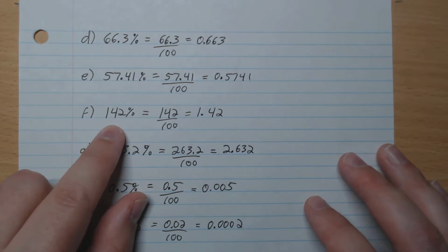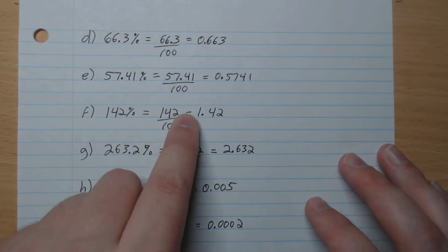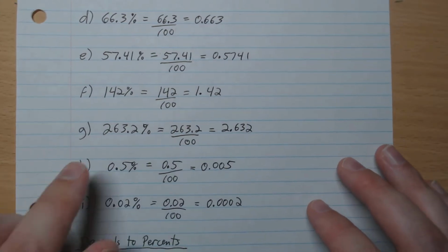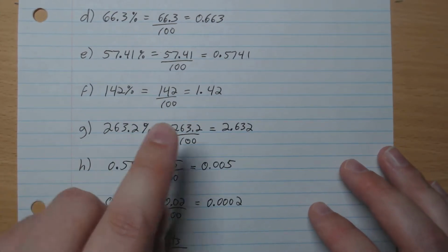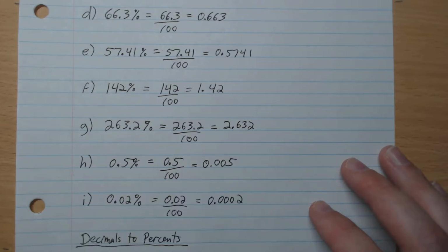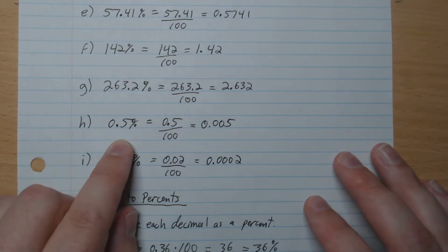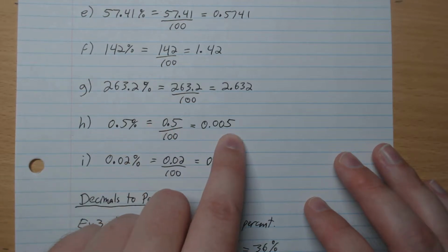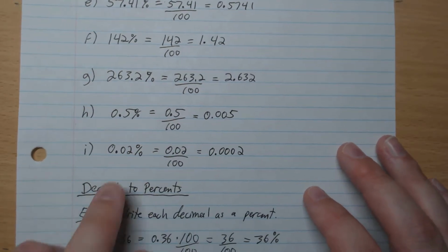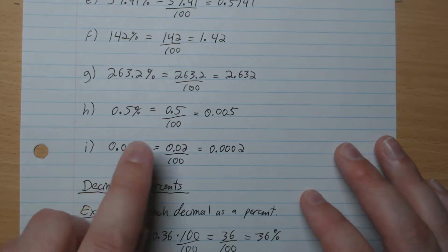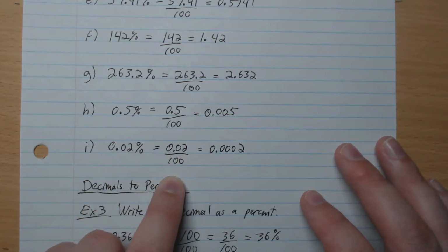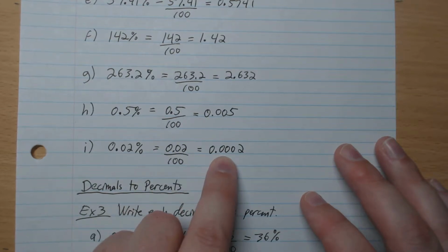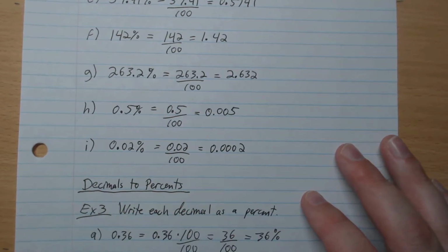F, 142%, 142 over 100, period to the left by 2, 1.42. 263.2%, 2.632. 0.5%, 0.5 over 100, 0.005, like that. 0.02%, 0.02 over 100, period goes to the left by 2, 1, 2, so 0.0002, like that.